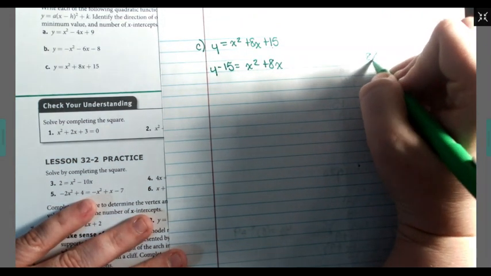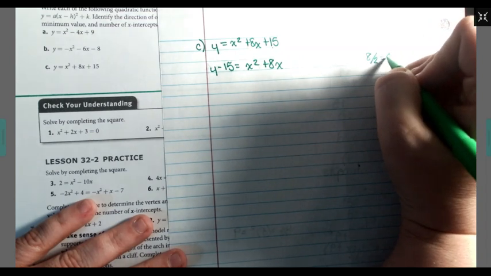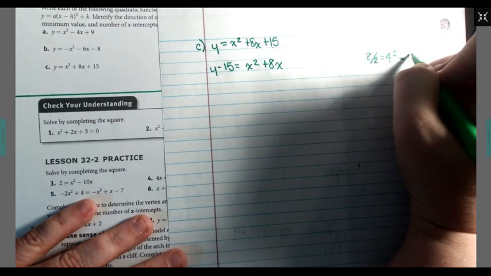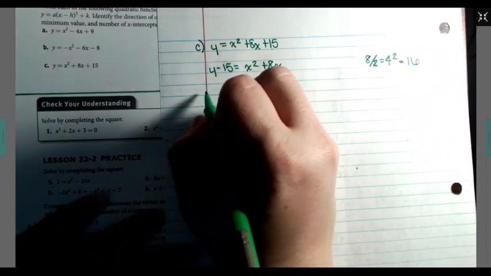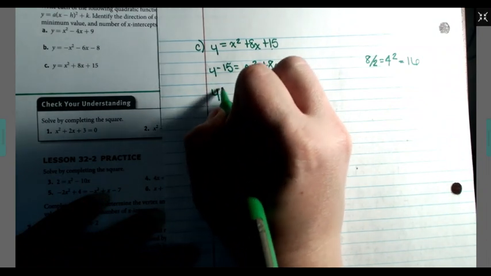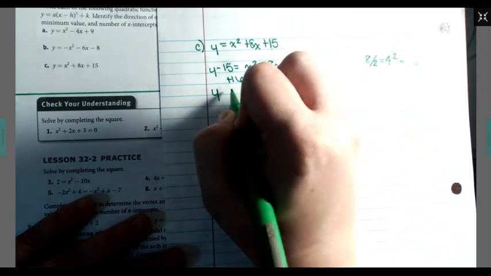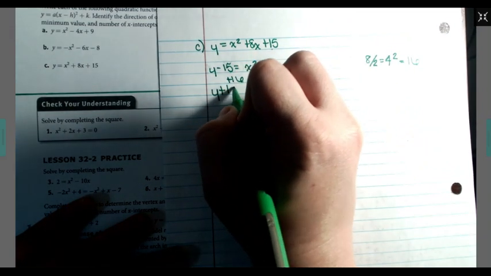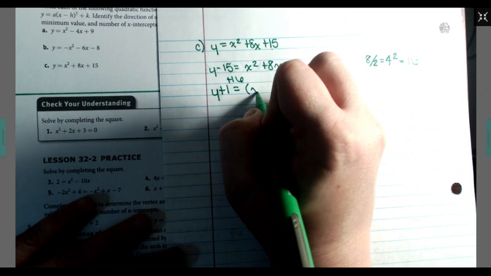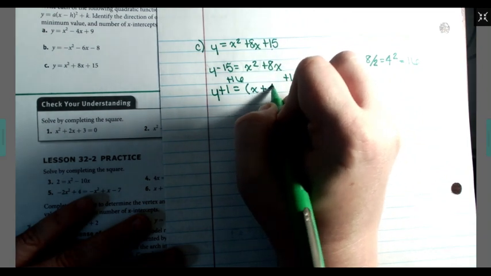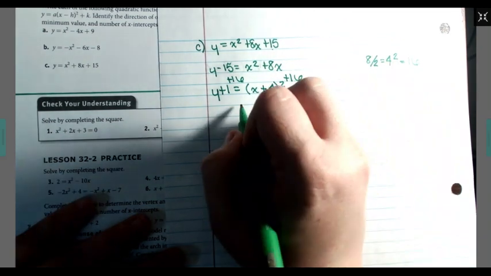Off to the side, we're going to do 8 divided by 2 is 4, and 4 squared is 16. So we're going to add 16, add 16. So this is going to say y plus 1 equals (x plus 4) to the second power.